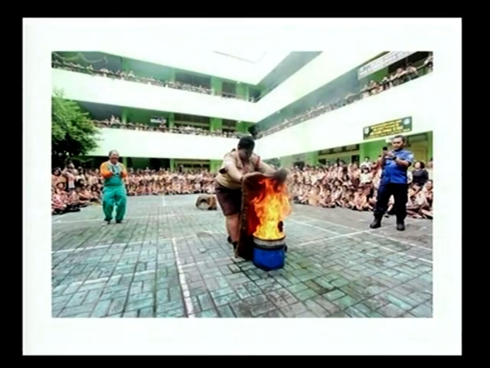Friends, see here, we can also control the fire through a gunny bag. Here the boy is controlling the fire through a gunny bag by covering it on the fire. Okay friends.